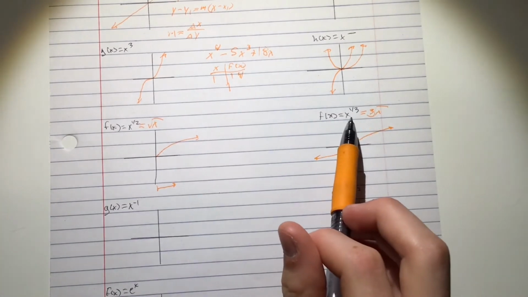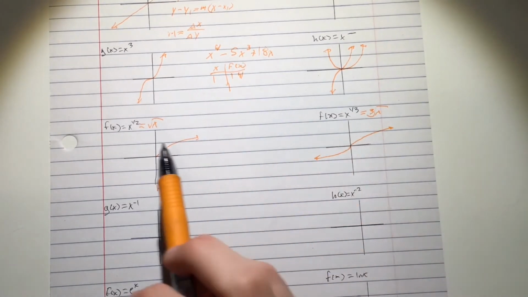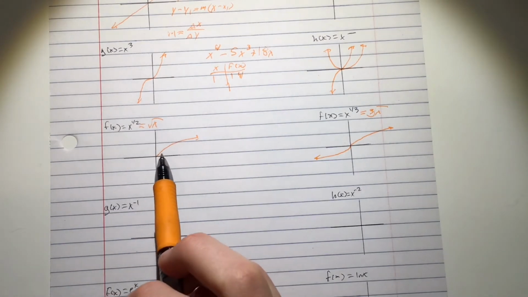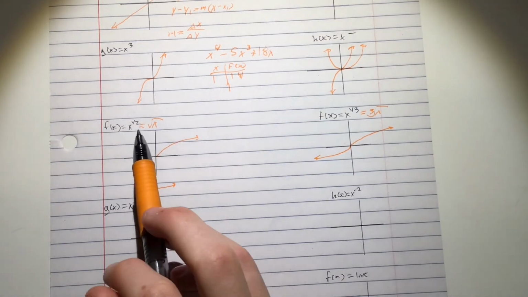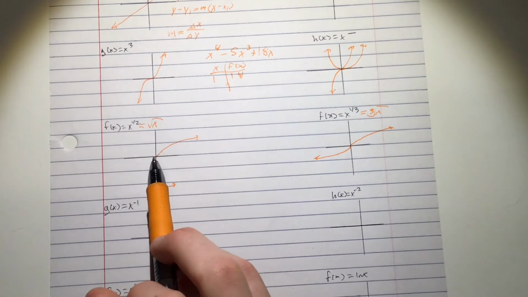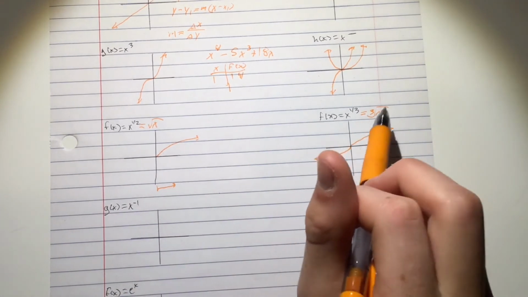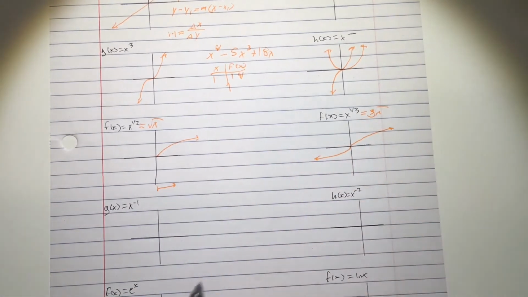You can kind of predict what any of these will look like eventually. So if I had x to the 1/2, 1/4, 1/6, etc., I can't take the roots of those if the input is negative. So they're all going to have this domain here, but they're just going to get lower and lower and closer to the x-axis. And the same thing here, they're just going to get closer to the x-axis.